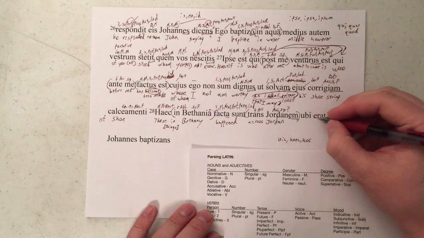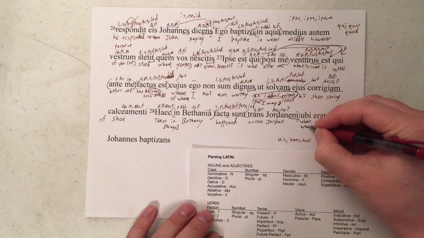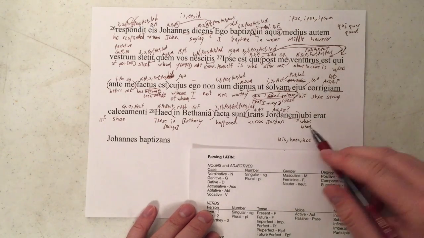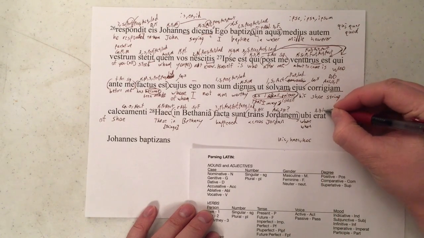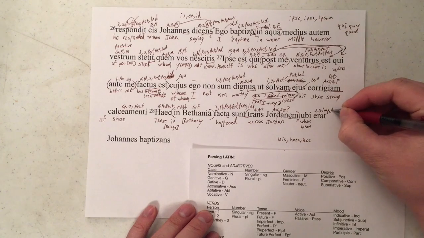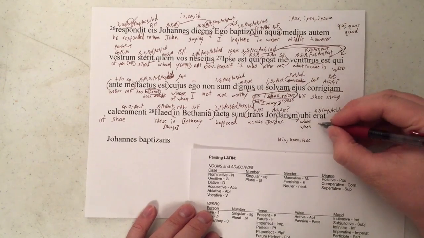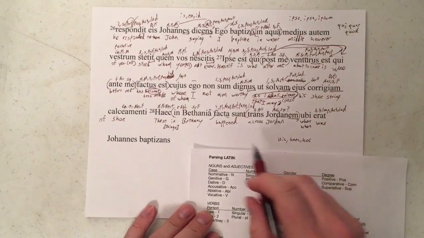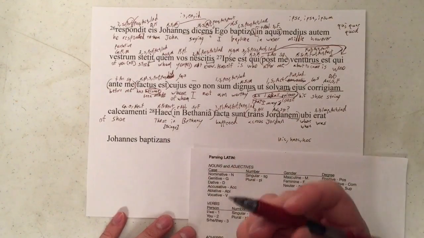Moving on, ubi. Ubi can mean either where or when. To determine which one of those, we need fuller context of the rest of that sentence, so we go to our verb, erat, which is a third person, singular, imperfect, active, and indicative of sum, esse, fui. It means was. So we want a singular subject. It can't be haec, because haec is plural and this isn't Greek. So we have to look for a new subject.